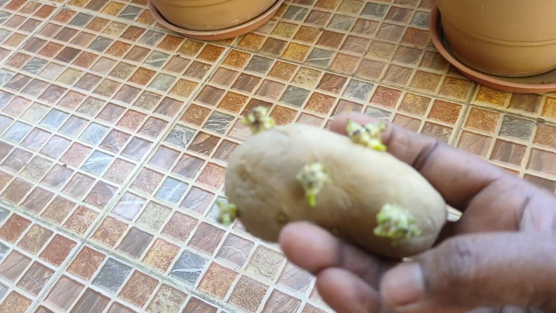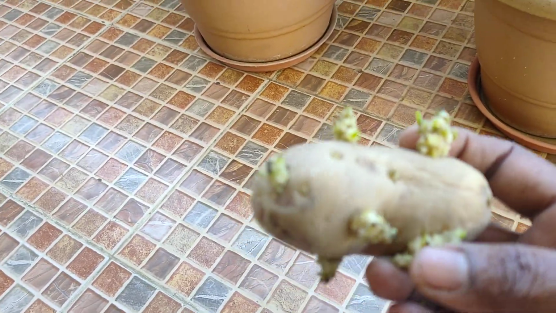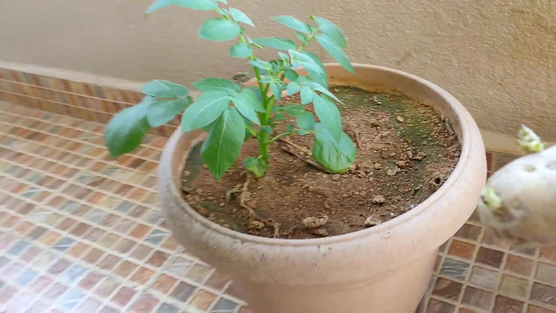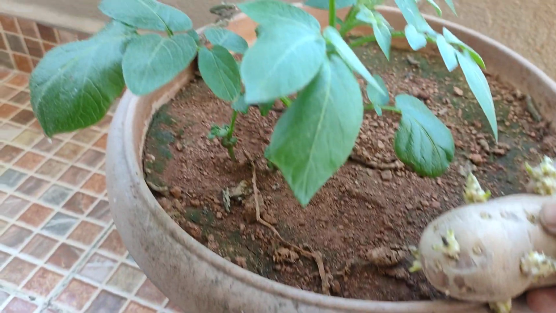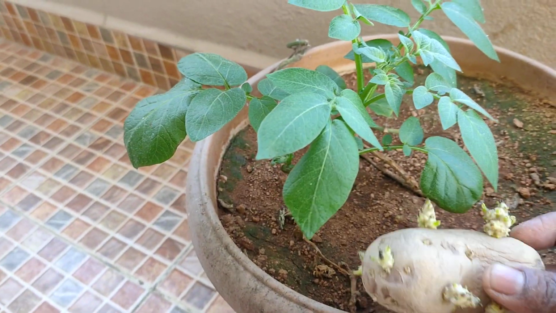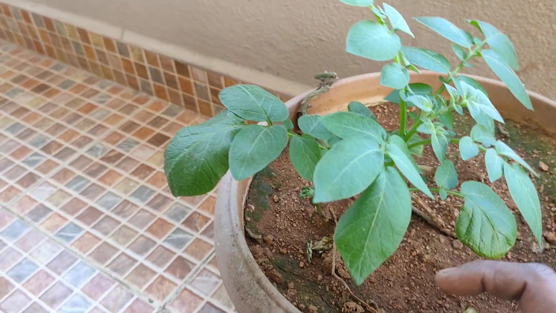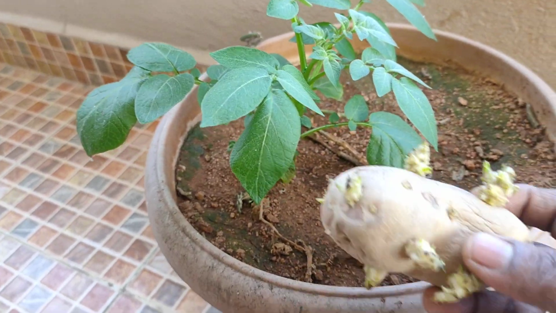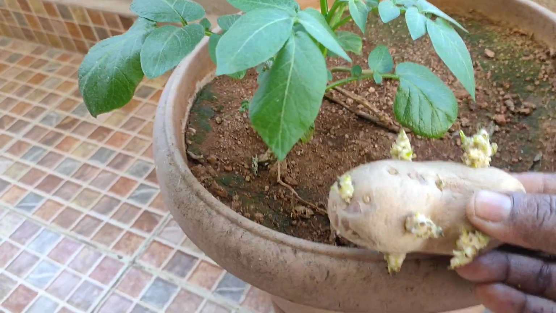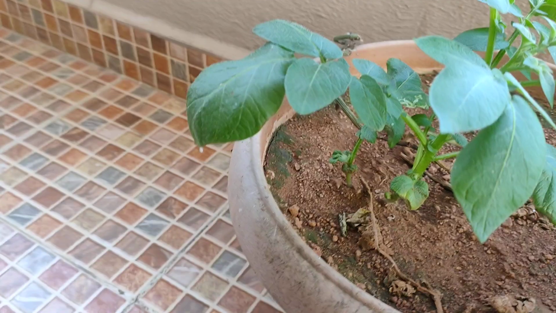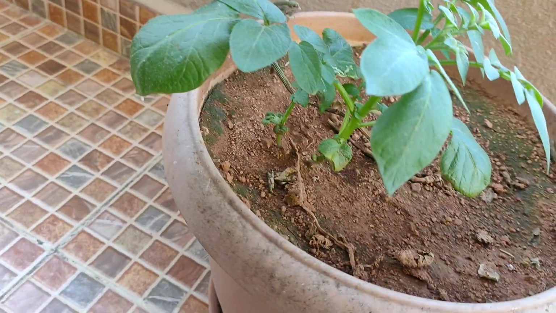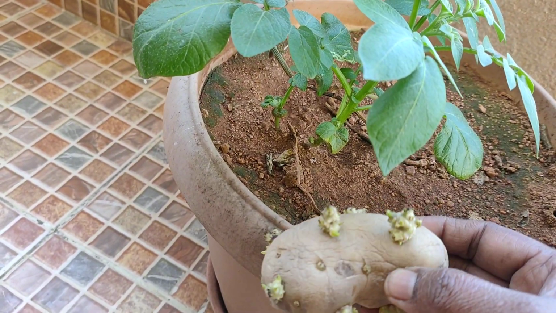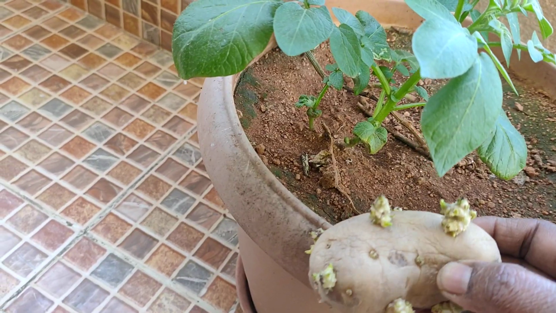These buds grow into a new plant. When you place these buds into the soil, they grow into a plant, and the stem grows under the ground. The potato stem is a modified stem.